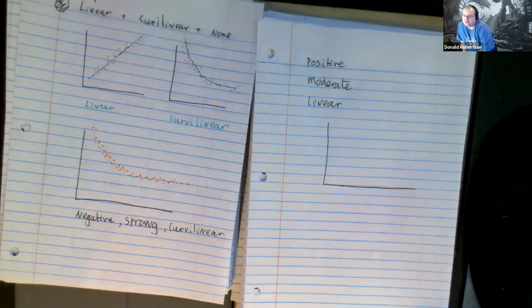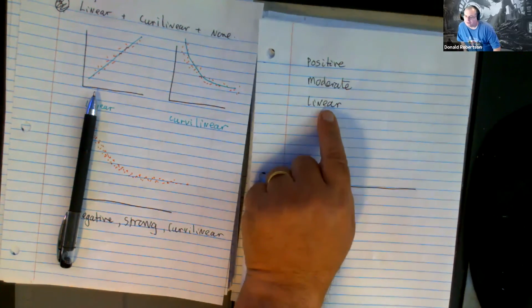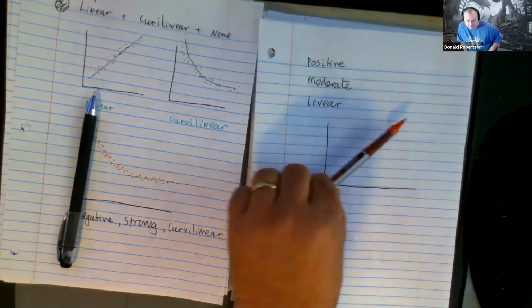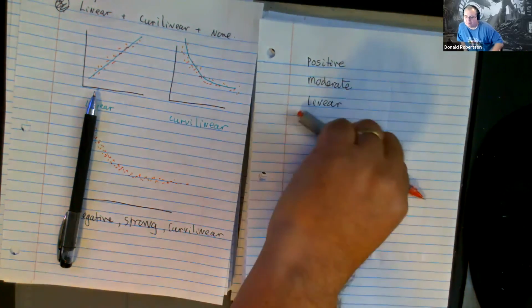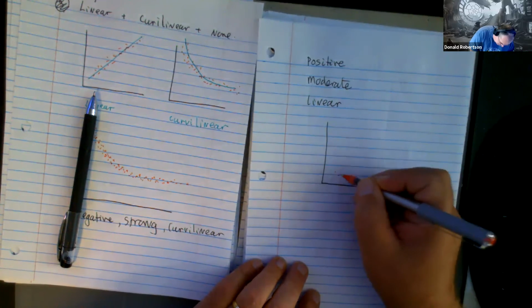It's positive, moderate, and linear. I'd probably focus on the linear first, right? Doesn't linear mean it's a straight line? Is it a straight line going up the way, or is it a straight line coming down the way? You're pointing with your finger, so just say the word, Lauren. Up. So would you agree that it is going up?